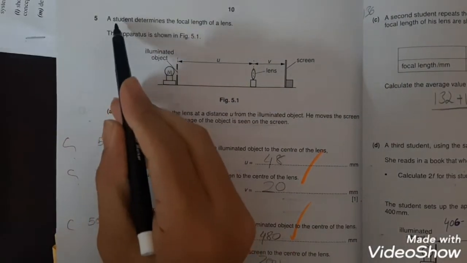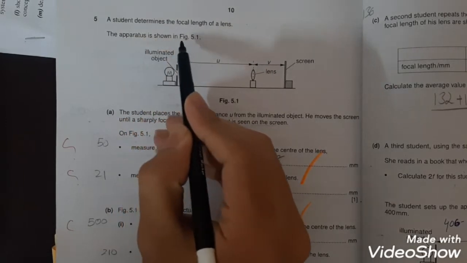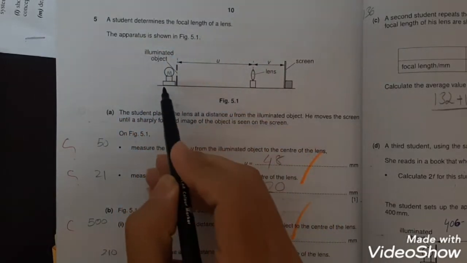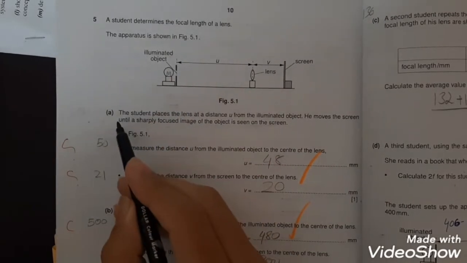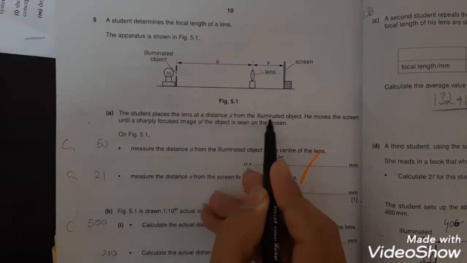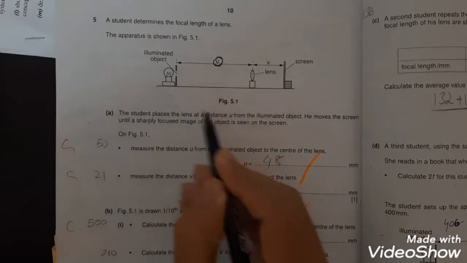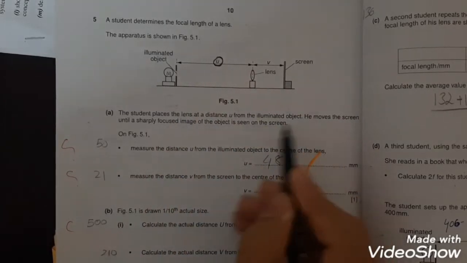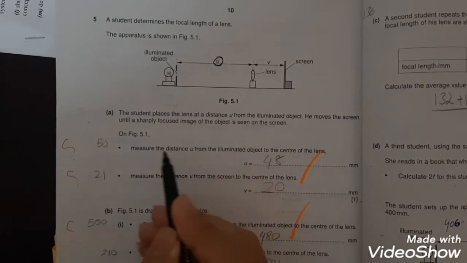Question 5 states a student determines the focal length of a lens. The apparatus is shown in figure 5.1. Here we have the apparatus that is shown, and then part A states a student places the lens at a distance u from the illuminated object. Then he moves the screen until a sharply focused image of the object is seen on the screen.